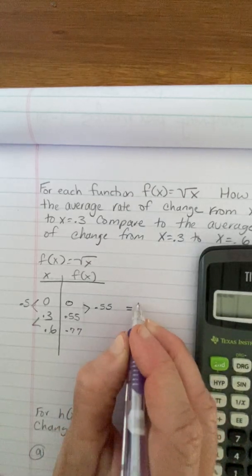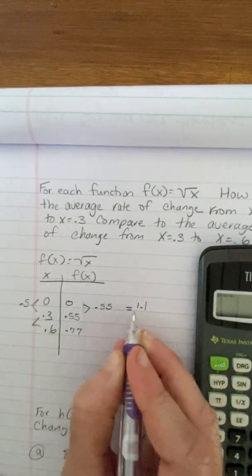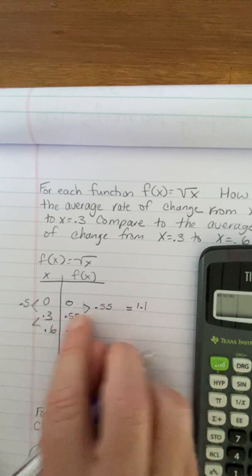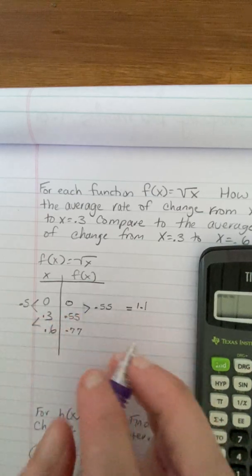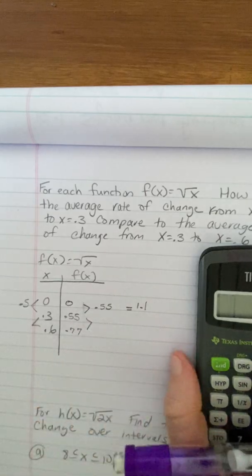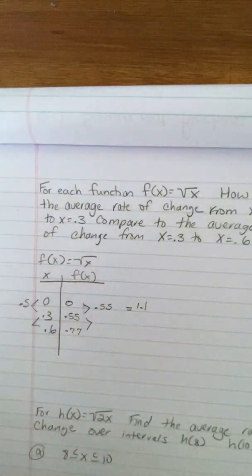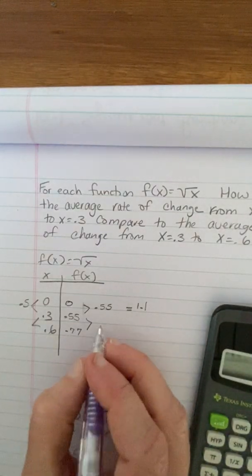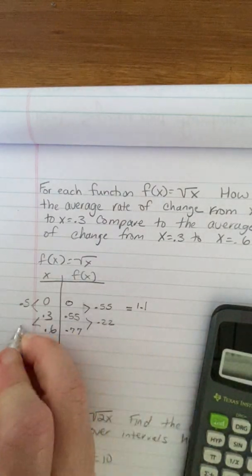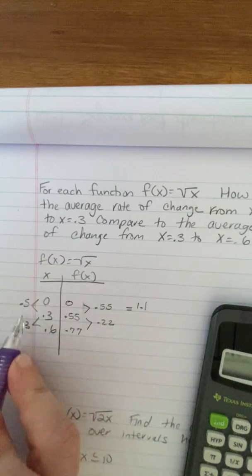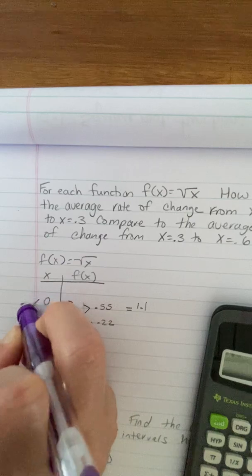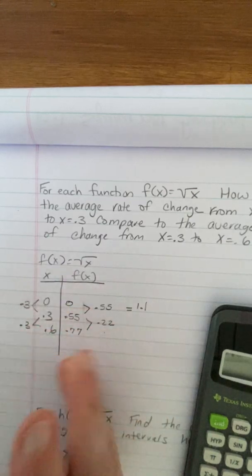1.1. Now this is where rounding can get a little tricky. You can be a tiny bit off if someone rounded to the tenths place and someone else rounded to the hundredths place, but that's probably close enough. Okay, so let's find the rate of change there. 0.22, and then this is also 0.3. Whoops, I just realized that I put the wrong number back there. This is supposed to be 0.3. Sorry about that.